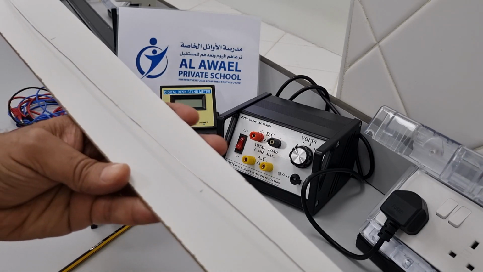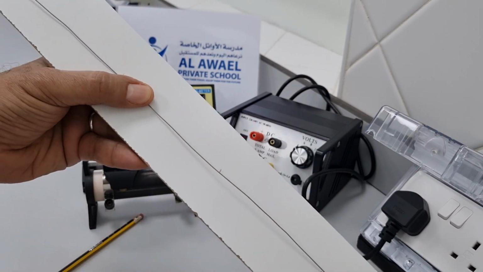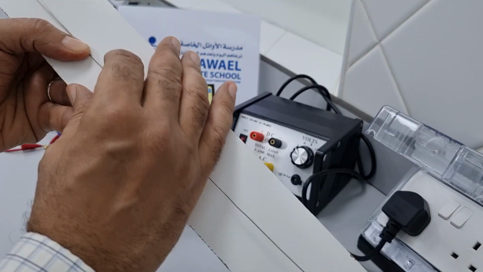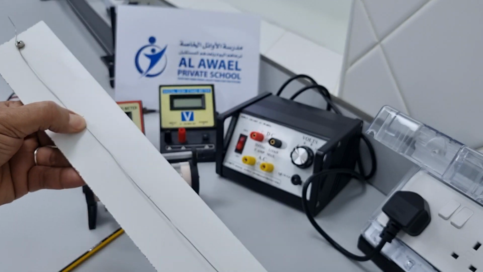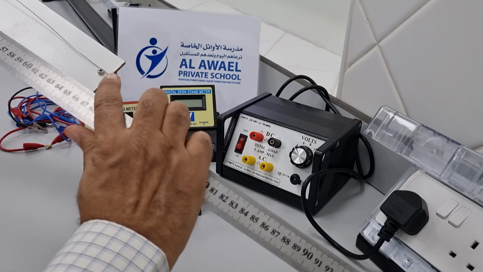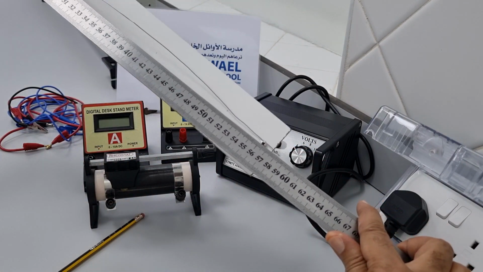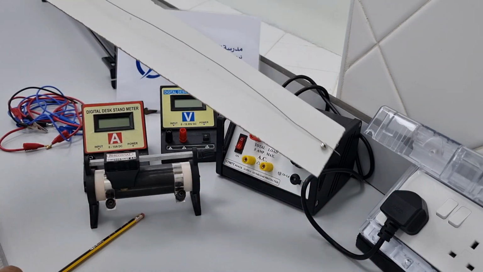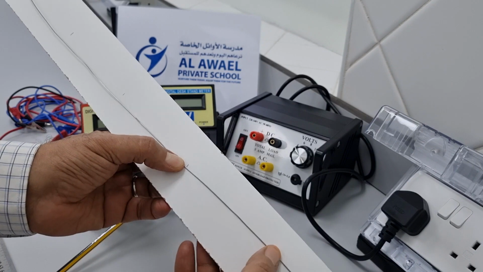I stretch the wire on a wooden ruler like this. I divide this wood into parts. Each part is 10 centimeter by using the ruler. So it's here. So the first length is 10 centimeter. The second length also 10 centimeter. The third length 10 centimeter, and so on.